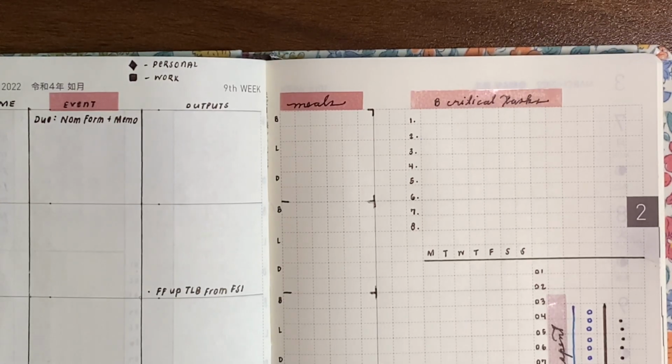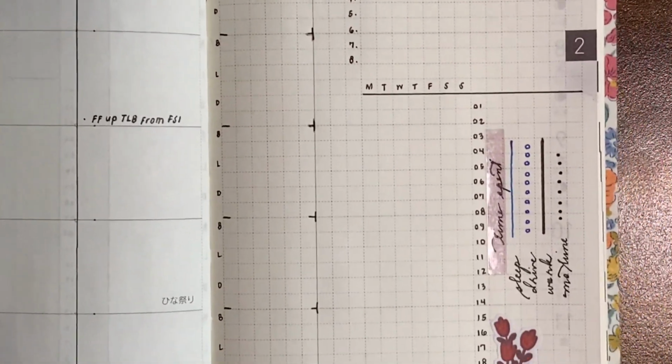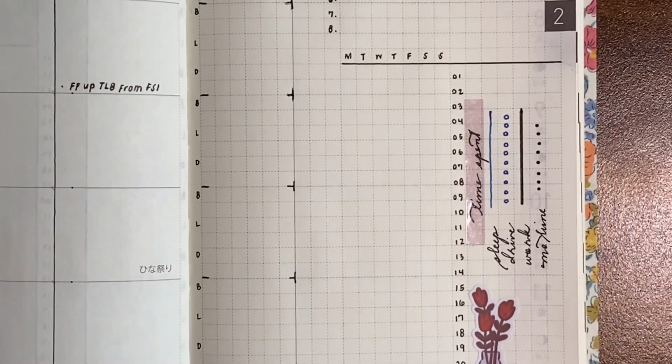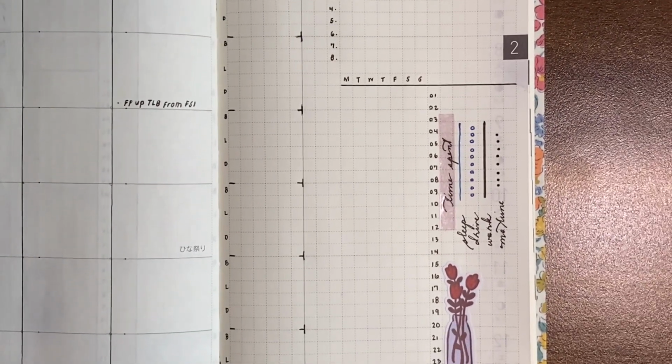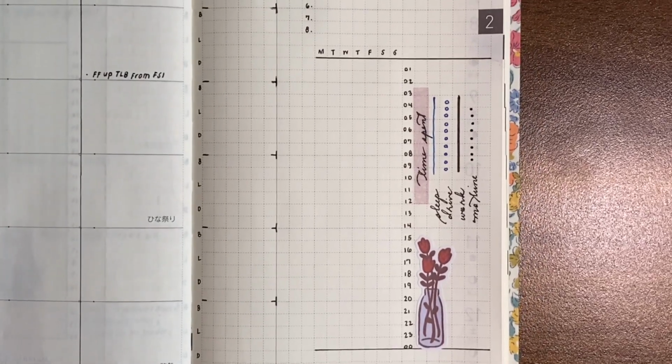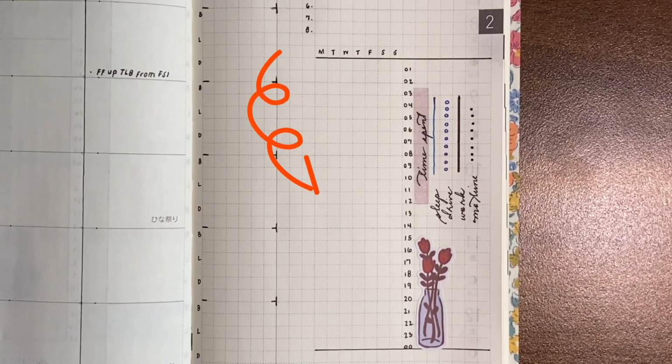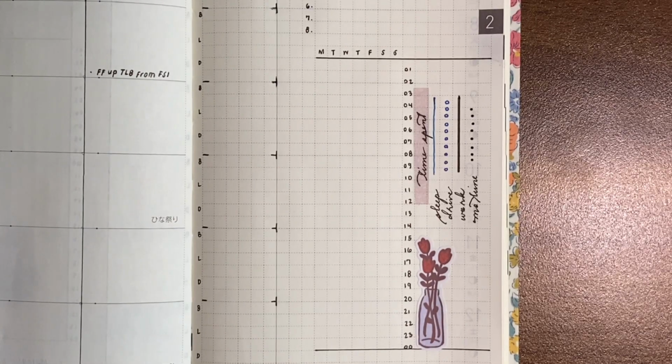Okay, now we move downwards. But still focused on the right side of the spread, you'll notice this area is what I call the time spent tracker, and it's something that I started using in February this year.